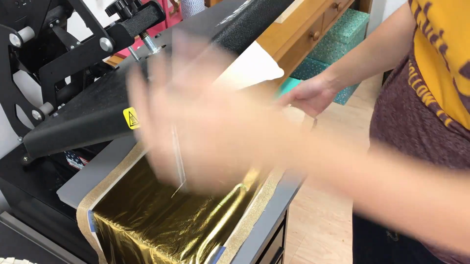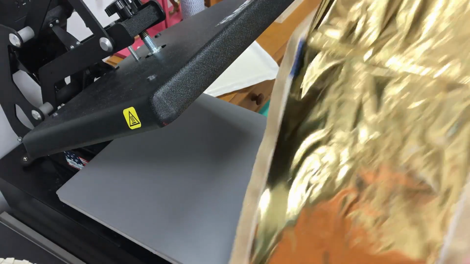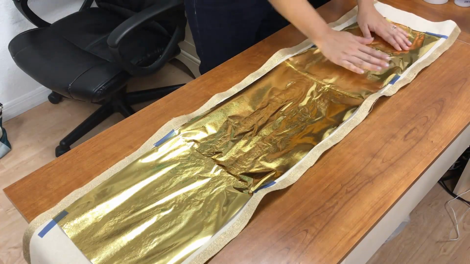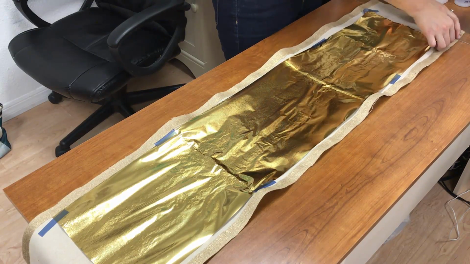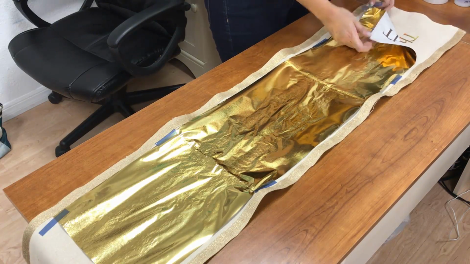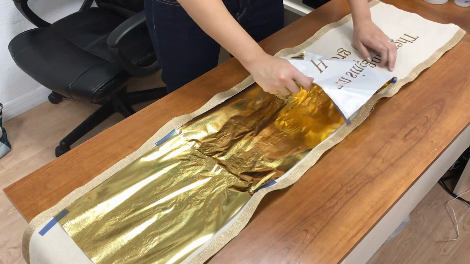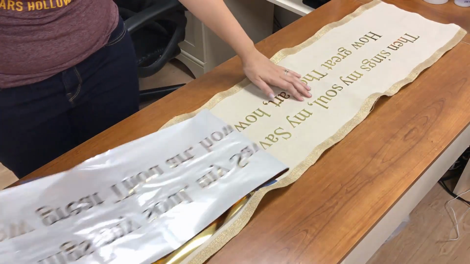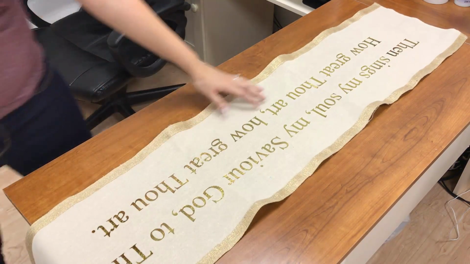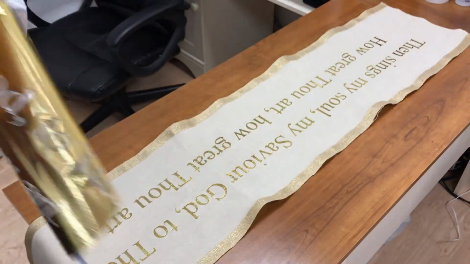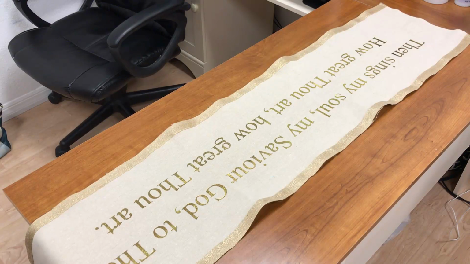I'm going to bring this over to my workstation and let it cool. My foil's cooled. Let's grab my tape and peel up. So yeah, I got a really good press. You can check out, there's no residue on the foil there. So what I can do is leave it just like this to keep it super shiny, but what I'll do is press it again on my press to dull this down just a little bit.